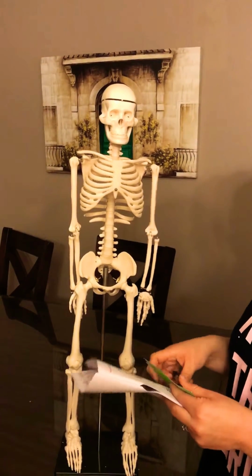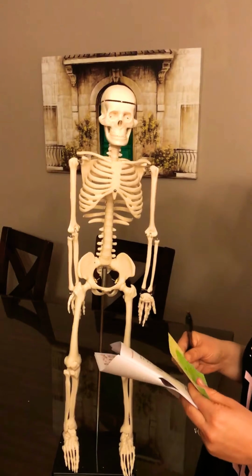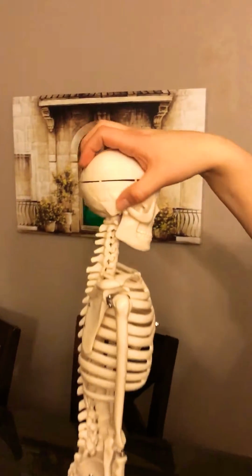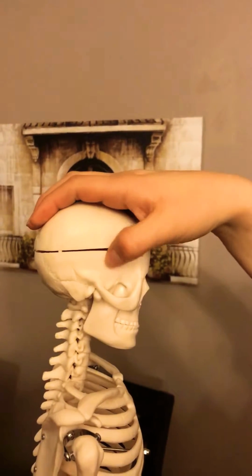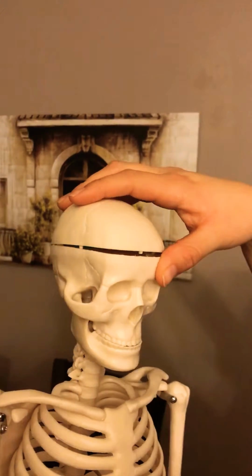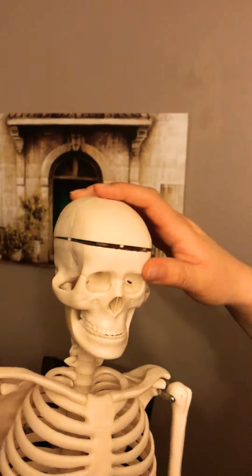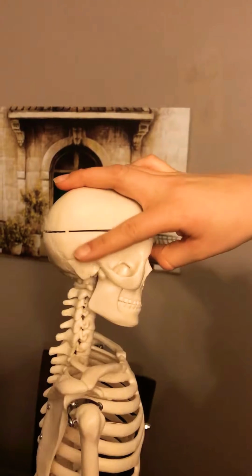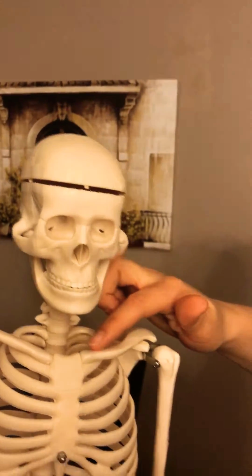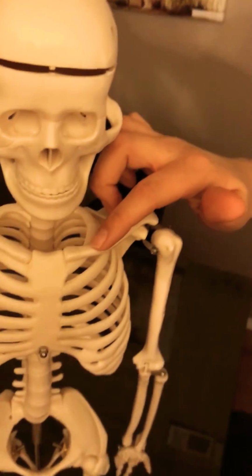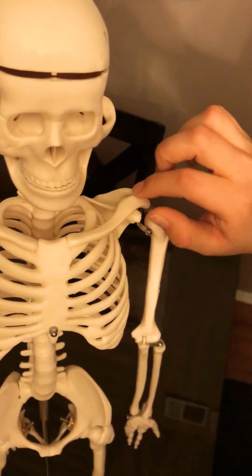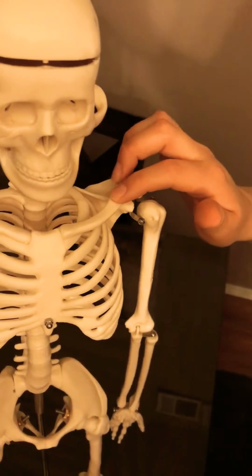I'll start off with the flat bones. We have an example here of a flat bone, which is the temporal bone. This is the bone where a lot of us start to have gray hair at the beginning of our aging process. And obviously we can see that there's a lot of surface area here. Another flat bone would be the scapula, which does have irregular characteristics, but it is a flat bone. So this is considered a flat bone, and this is again the scapula.